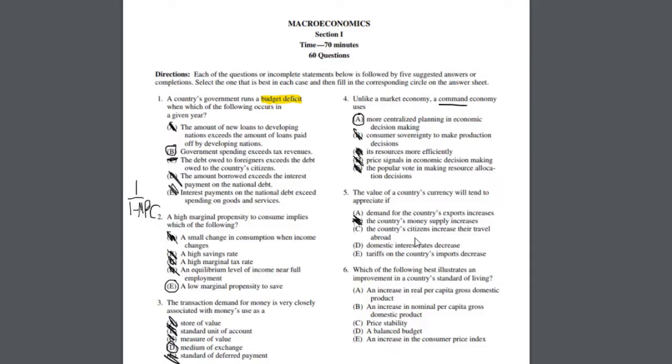The country's citizens increase their travel abroad. If the country's citizens increase their travel abroad, they're going to be demanding foreign currencies to pay for those goods and services in that country. So that means that they're going to be supplying more United States currency, and then that currency will depreciate. The United States currency would depreciate. So both of these would cause depreciation.